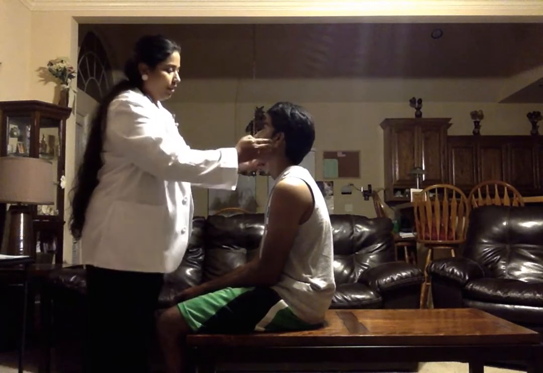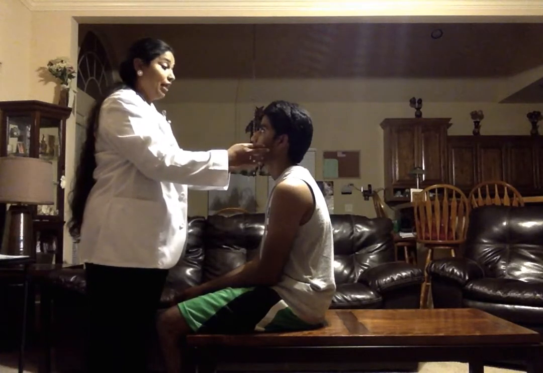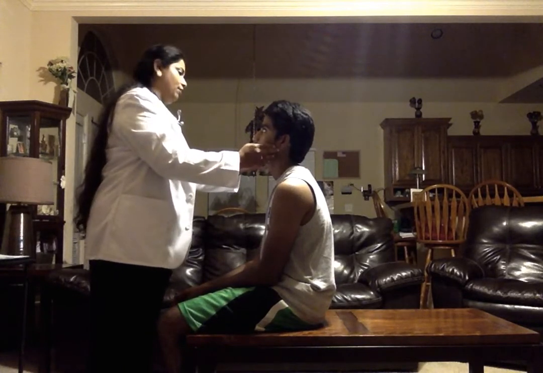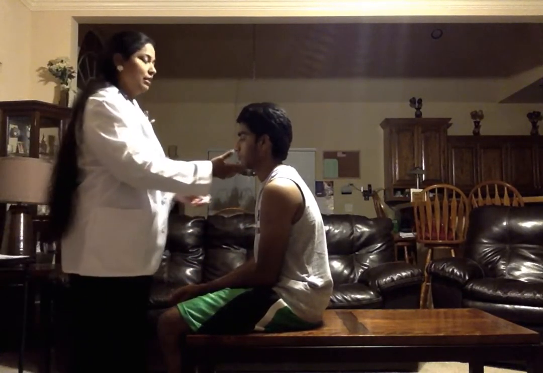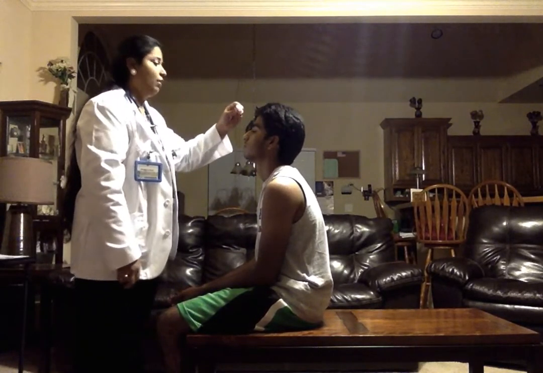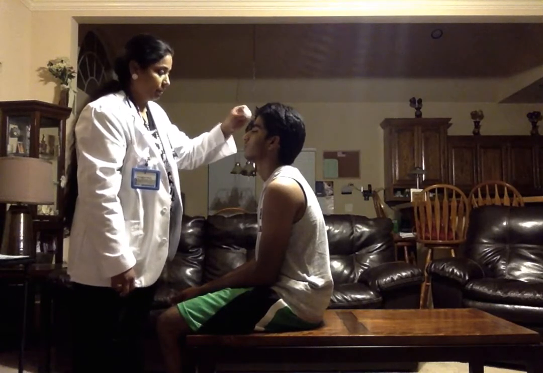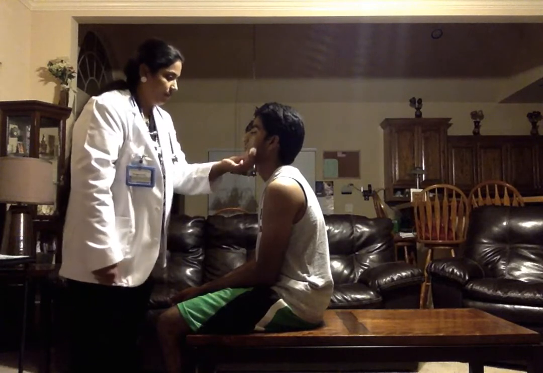Now I'm going to check your jaw muscle for the tone and the strength, which is cranial nerve 5, the trigeminal. Just clench your teeth. It is strong. Thank you. And now we are going to check the sensation. That is the sensory function of the trigeminal nerve. Close your eyes and tell me whether you can feel the light touch. Yes. Yes. Yes. Yes. Thank you. That's normal.